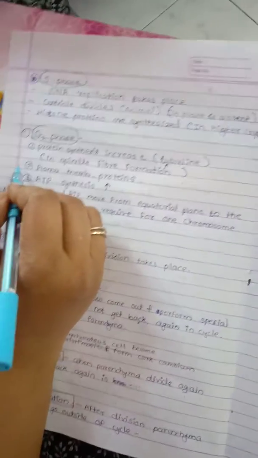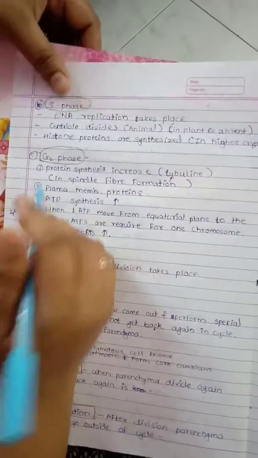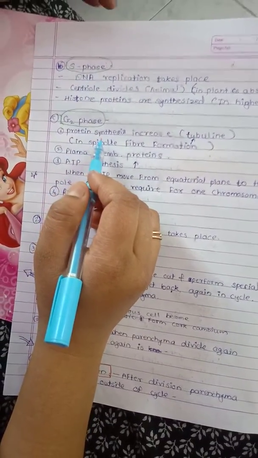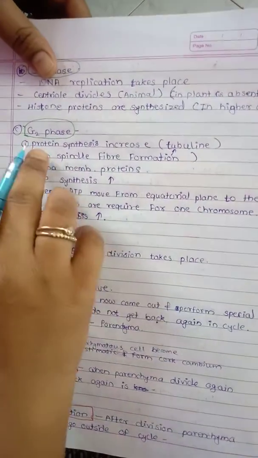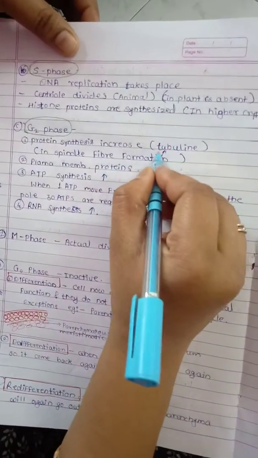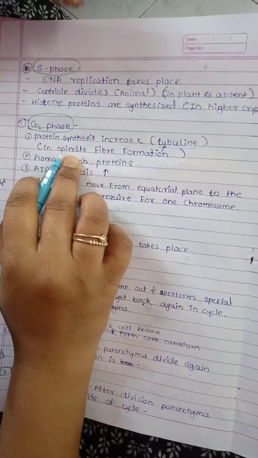Then the third step, gap 2 or G2 phase. Here also protein synthesis increases. In G1 also protein synthesis increases, but here the tubulin, which is required for spindle fiber formation, is made.